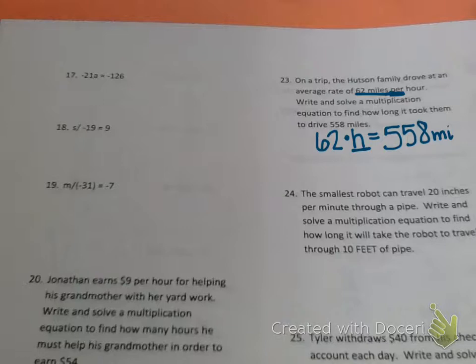To solve it, the opposite of multiplication is division, so divide by 62 on both sides of my equal sign. And 62 would go into 558, I think 9 times. Yep. So 9 hours would be our answer.